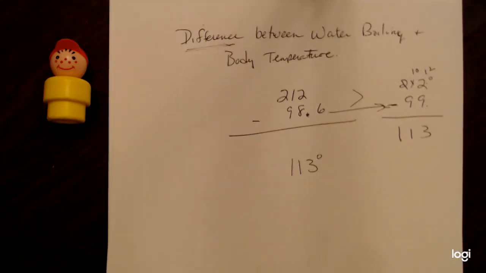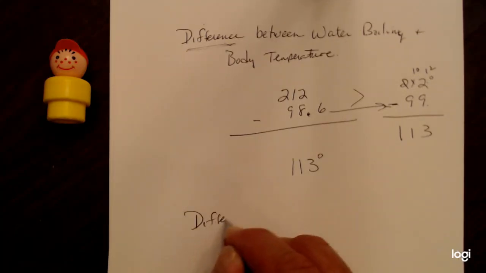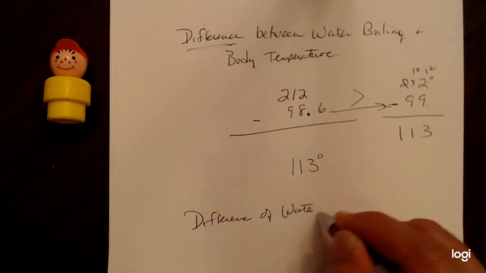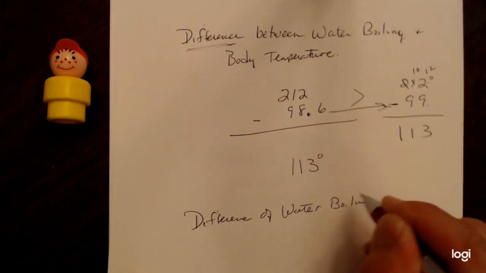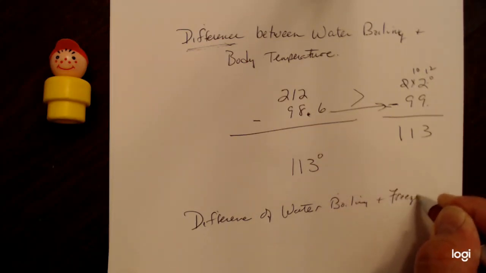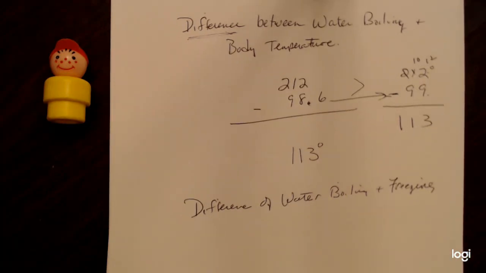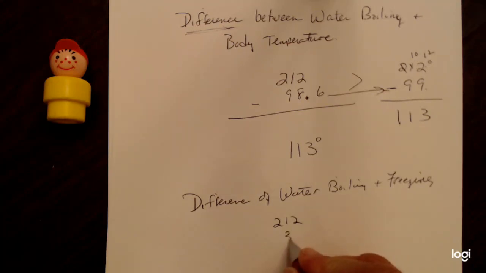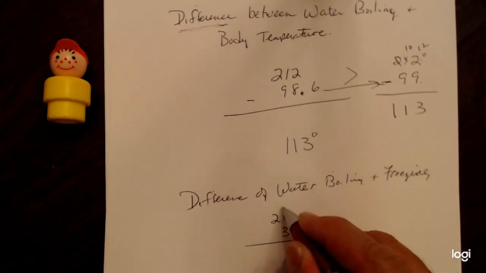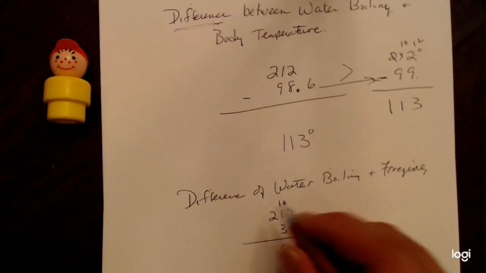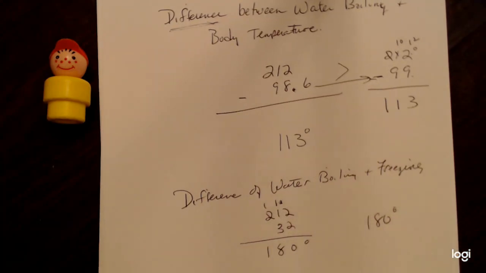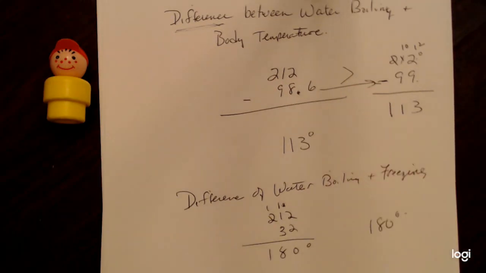Let's do another one with that. Let's take the difference of water boiling and freezing. We know that water boils at 212 and freezes at 32. That was from the notes that we just saw. So if you subtract those, you get 180 degrees. That is the difference there. This is a symbol for degrees.